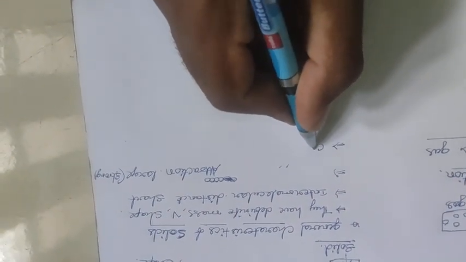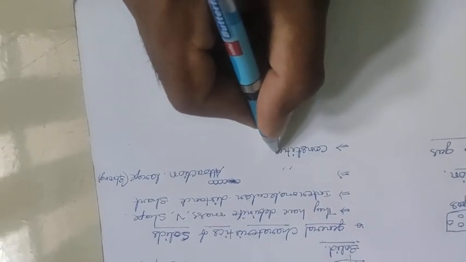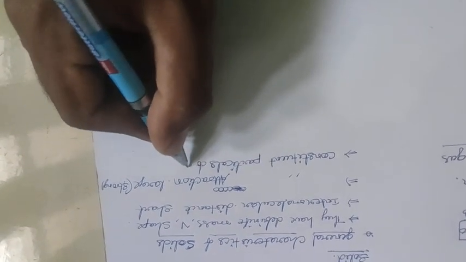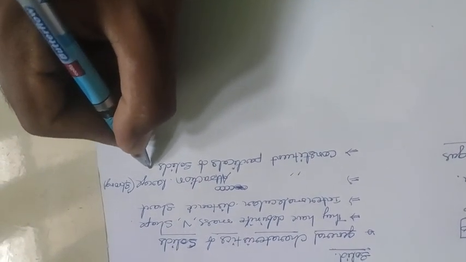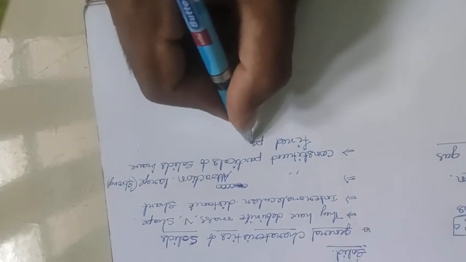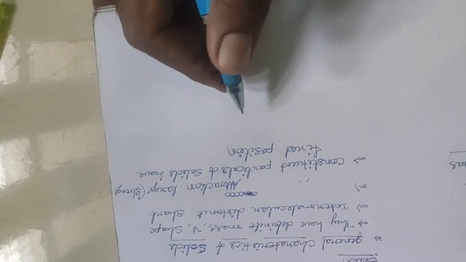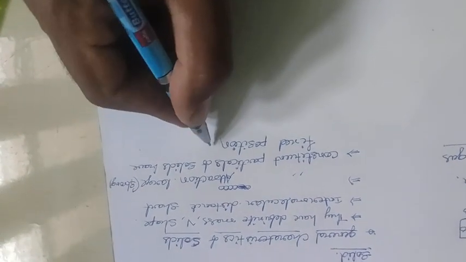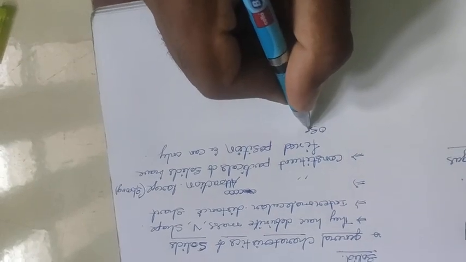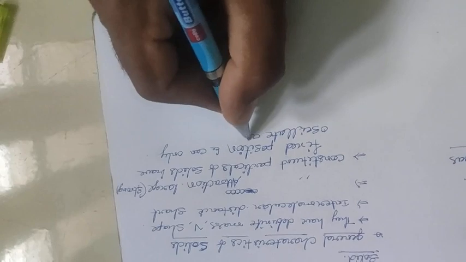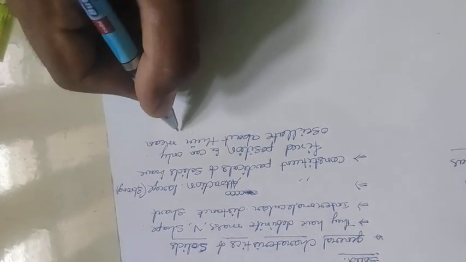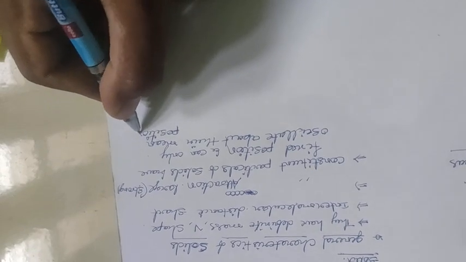For example, you see here the constituent particles of solids have fixed positions, and can only oscillate about their mean positions.